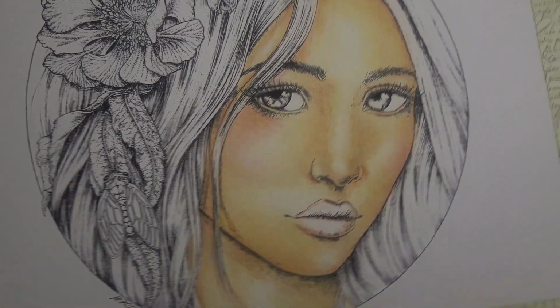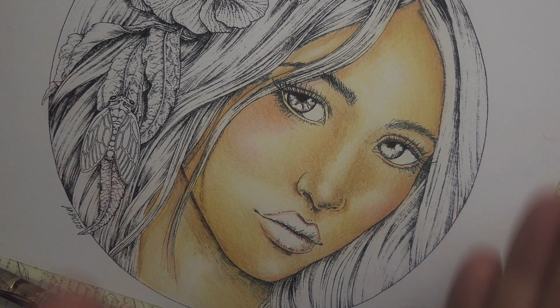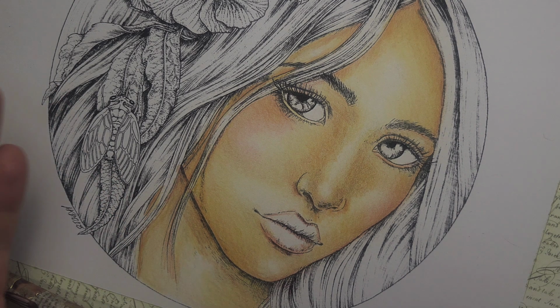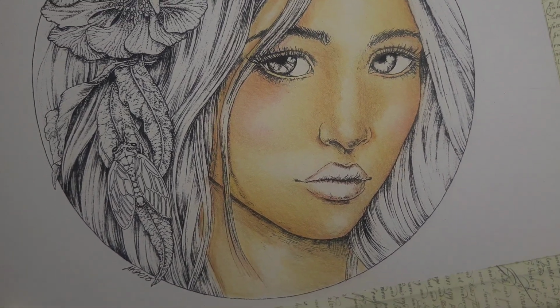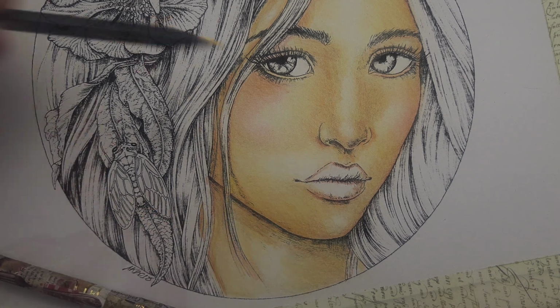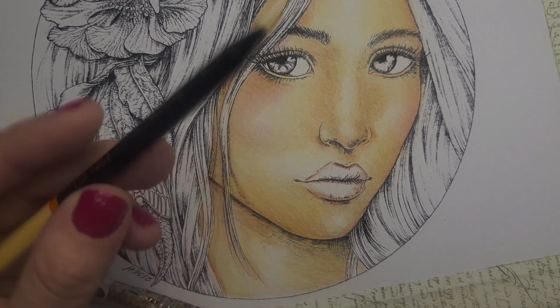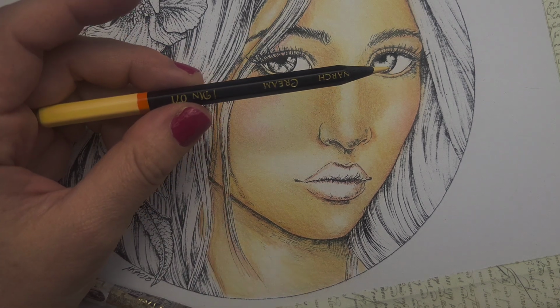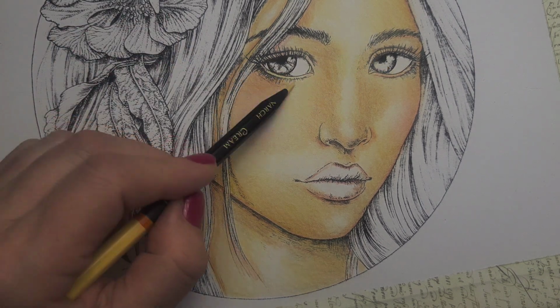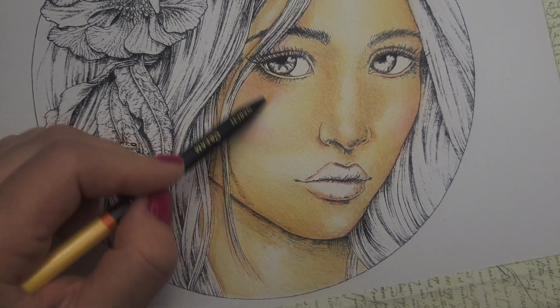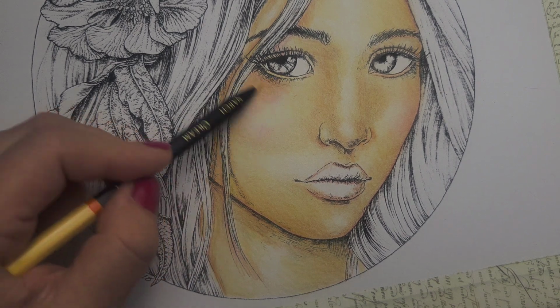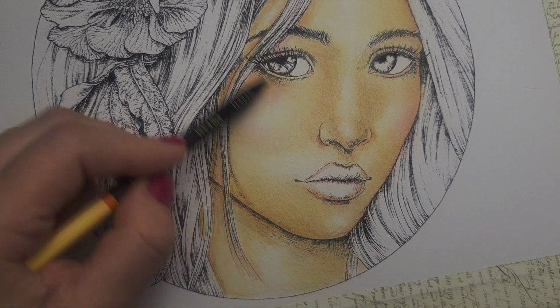You see how her face is tilted to the side a little bit. It is a little bit harder for me to make sure it's even on both sides. So I'm going back over and blending it out a little bit more with the cream color.